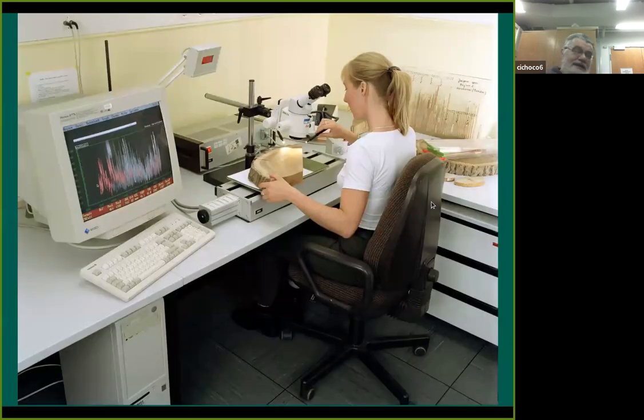So the standard working place for a dendrochronologist looks like this. You have the measuring machine with the spindle inside, which is turned either by a hand wheel or with a step motor. And then a microscope or maybe a camera with a magnifying lens is looking at the surface of the sample. And with the microscope, you move the sledge from one ring border to the other.